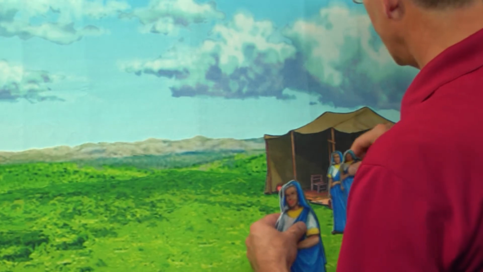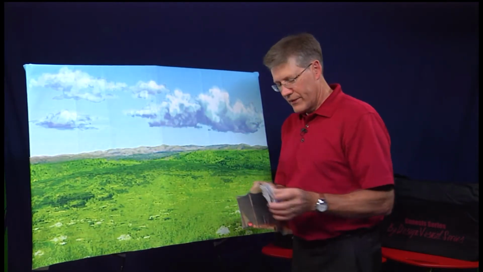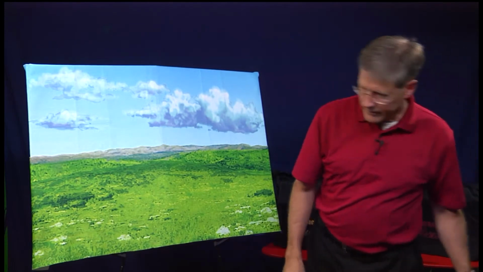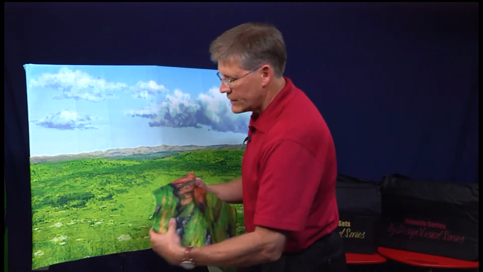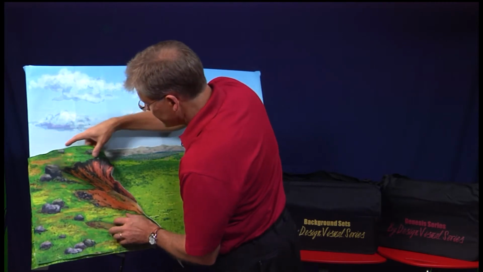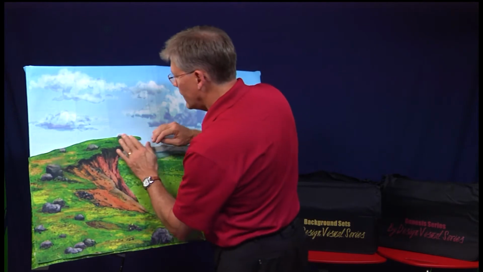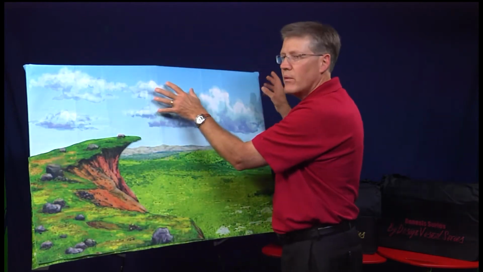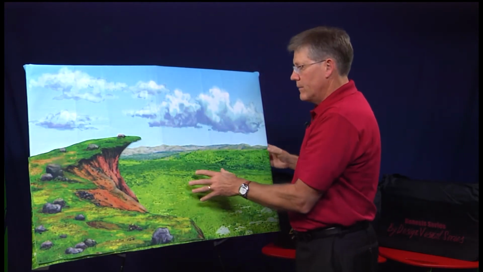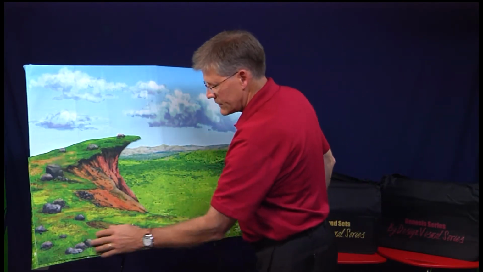So this is pre-sized. Let me show you some other backgrounds that go along very well with this background. This is the cliff. We call this the cliff overlay. The backgrounds cover pretty much most of the board. This would be the water sky background. This is the meadow background. The overlays, just as it says, lay over the other backgrounds and are layered on to give a certain effect.